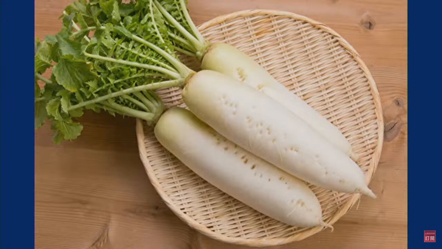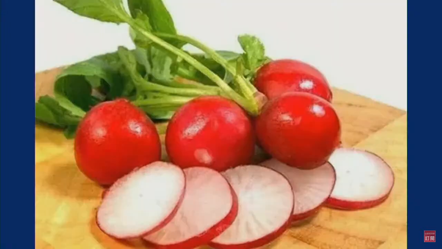And another thing is turnips. You both said this is very good, huh? Yeah, because we eat turnips a lot, my whole life. We have many different kinds of turnips and radishes. So turnips and radishes help to release some air.